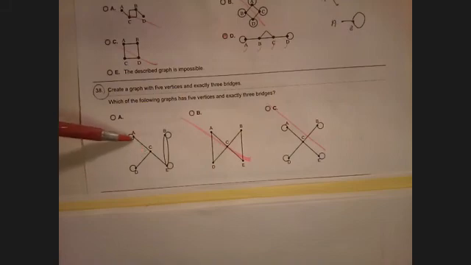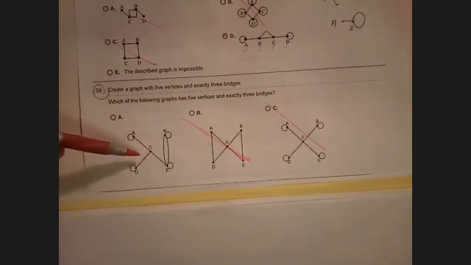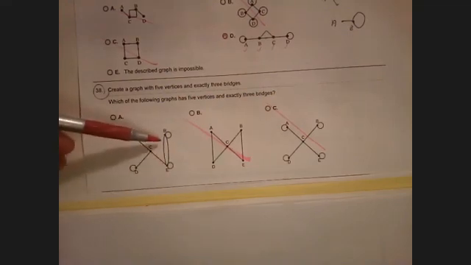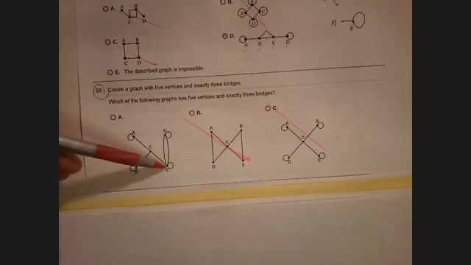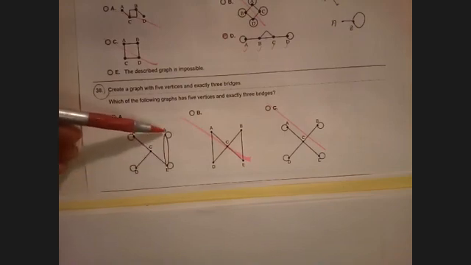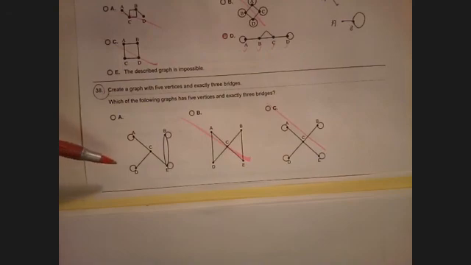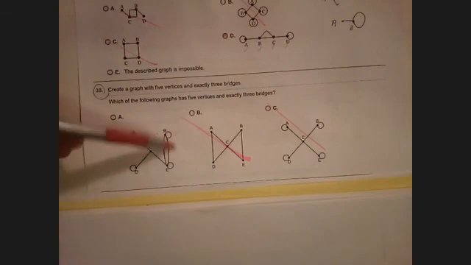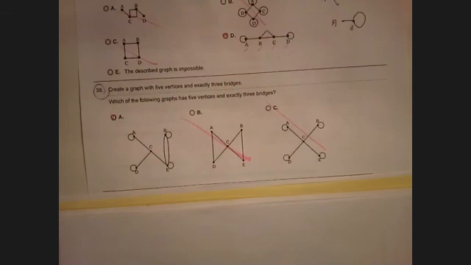This is a bridge. A to C is a bridge. And D to C is a bridge. And then C to E is a bridge. So that's 3 bridges. Let's see what happens here. If I remove BE, it's actually not a bridge because I still have this little piece that goes back. And same here. So that stuff is not a bridge, just 1, 2, 3. So it looks like A.